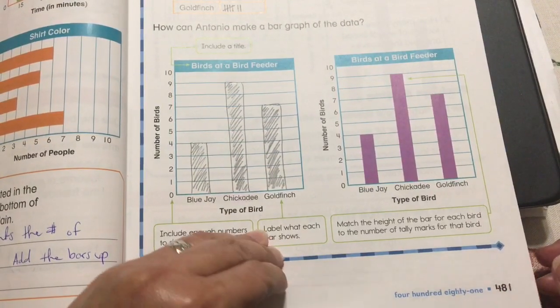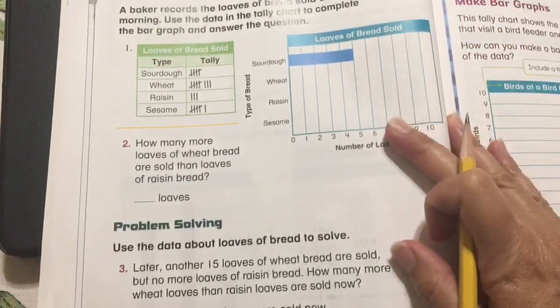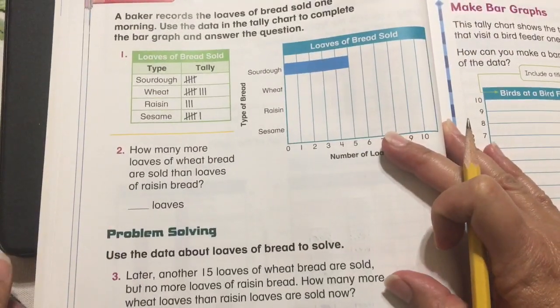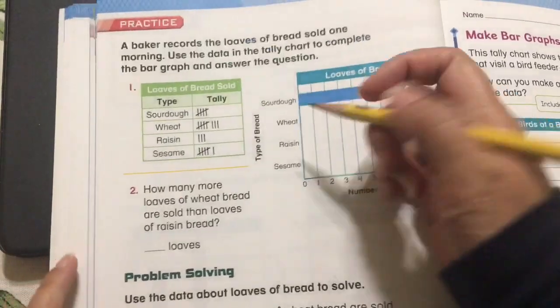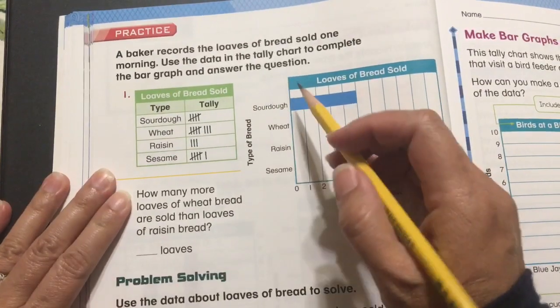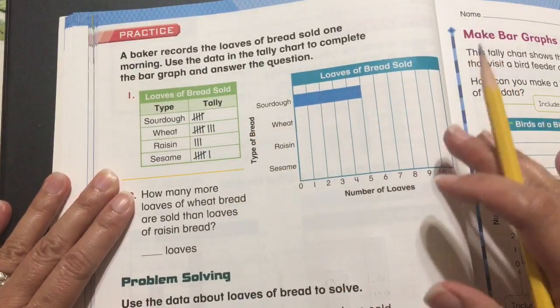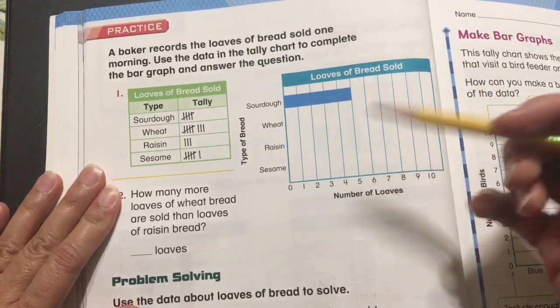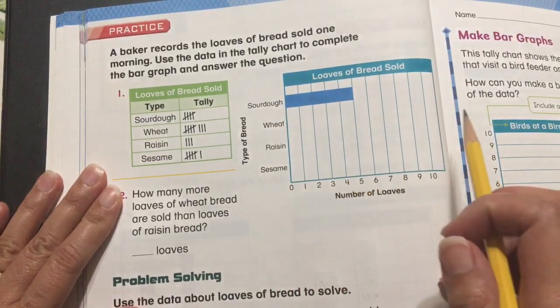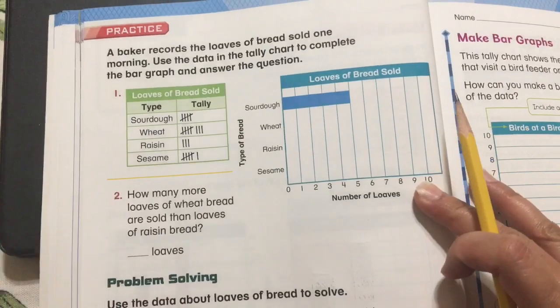Let's go to the next page. This is the only page that we will be doing. We'll save the rest for tomorrow. Taking a look, you can already see this bar graph looks different. It's on its side. So instead of going up, it's going out. Let's read the information first.